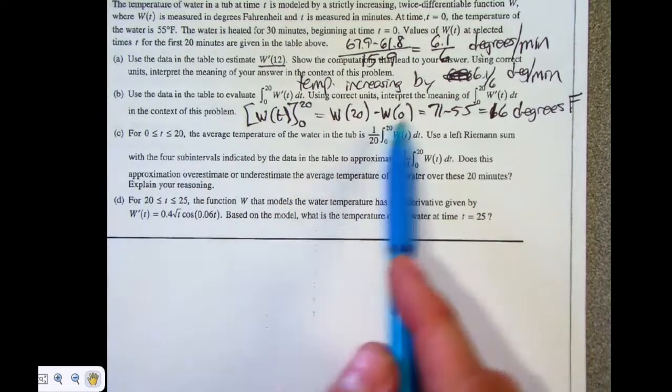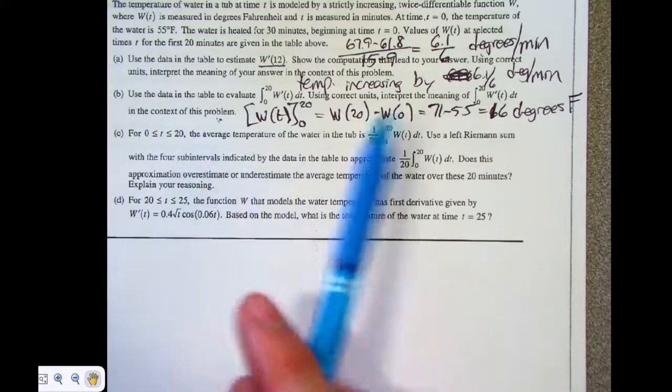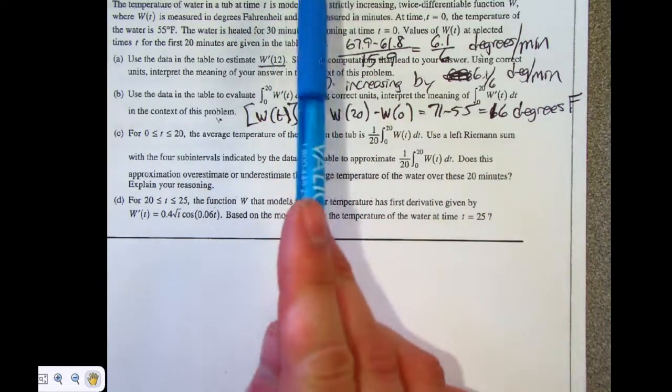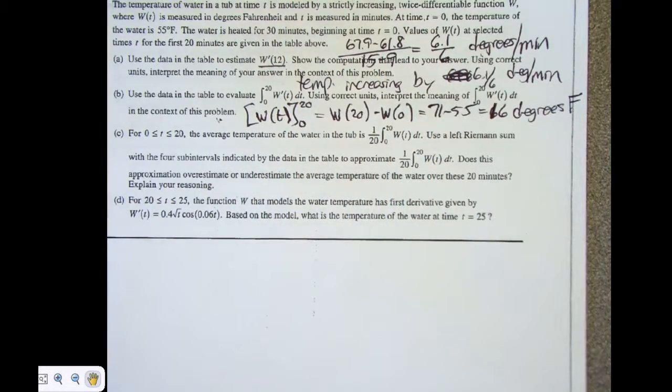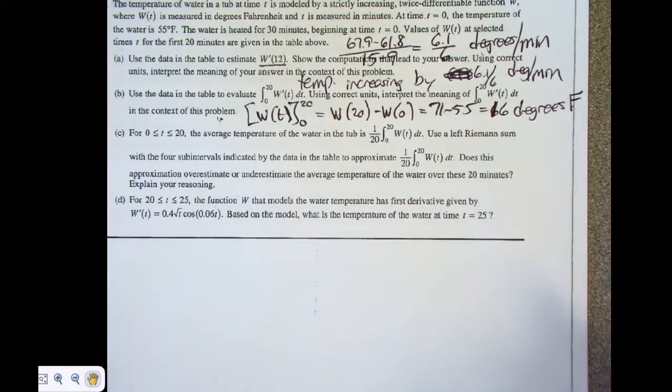They also ask you to interpret the meaning of that in the context of the problem. At the beginning of this situation, the water was 55 degrees, and 20 minutes later it was 71 degrees. So that's all it's saying: in the course of that 20 minutes, the water got 16 degrees warmer. I said the amount the temperature rose during the 20 minutes. Yeah, that's fine. Anything along those lines works, if we're saying the temperature started here and rose 16 degrees during those 20 minutes.